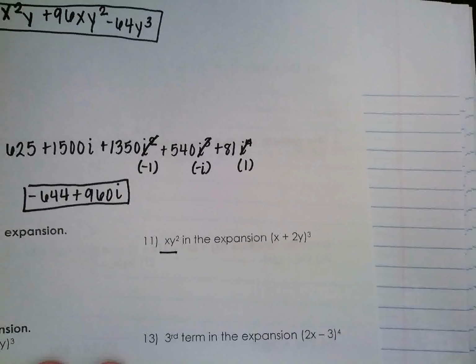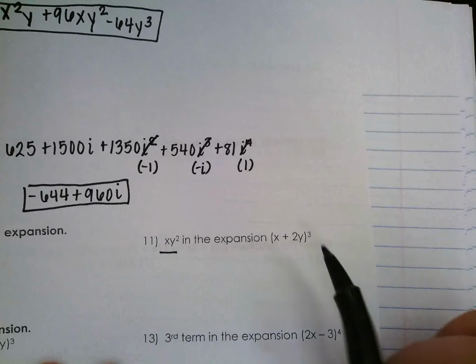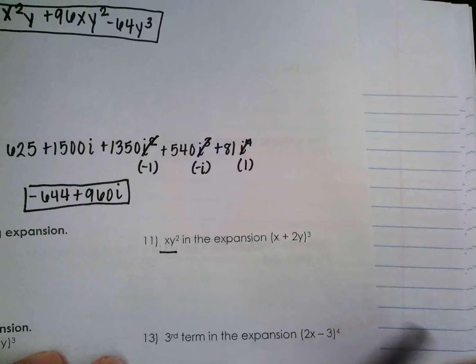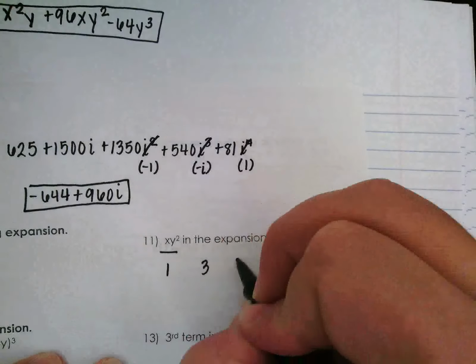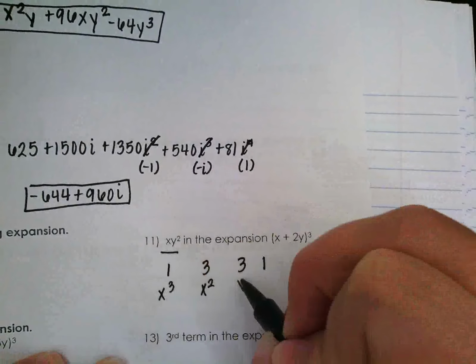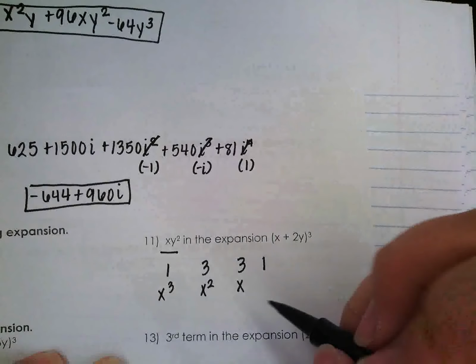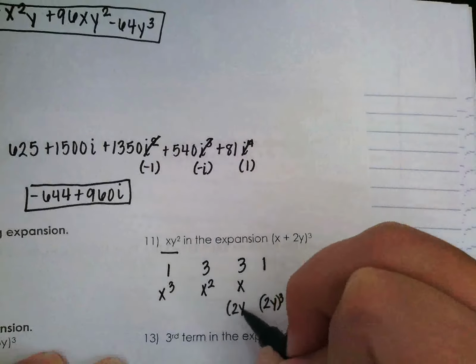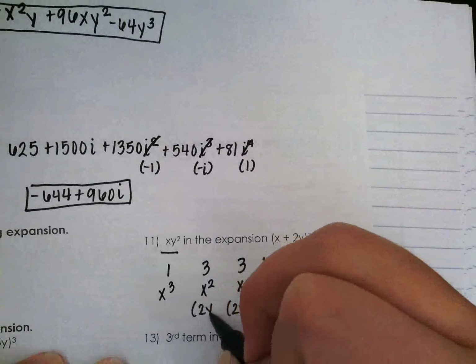Alright, on number 11, it's asking me to find the coefficient for the term that is xy squared. And keep in mind, the coefficient is just the number in front. So I don't actually need to do the entire binomial expansion. Really what I need to do here is just do Pascal's triangle for that particular term. So I know it's 1, 3, 3, 1, and I know it's x cubed, x squared, x, and then I know I've got 2y cubed, 2y squared, 2y.